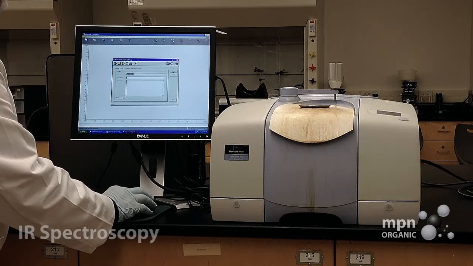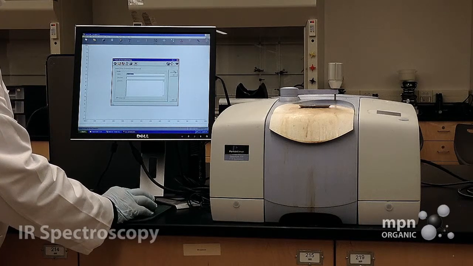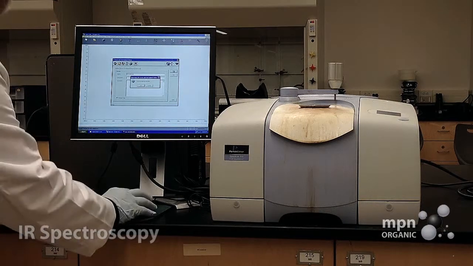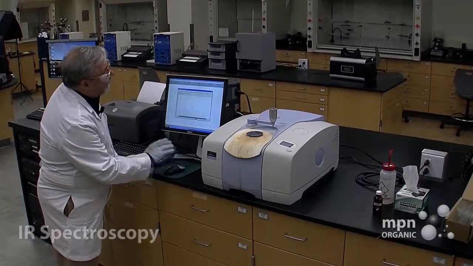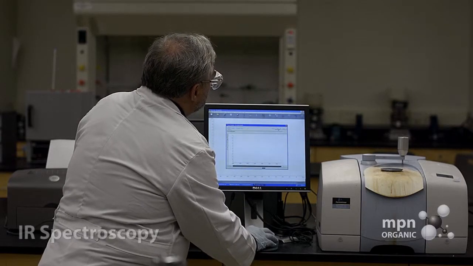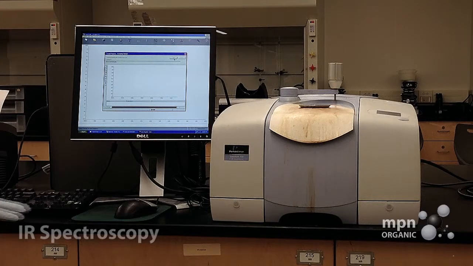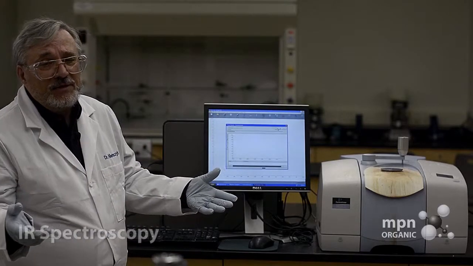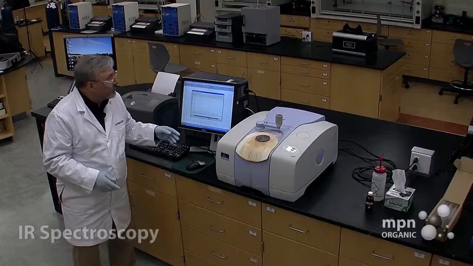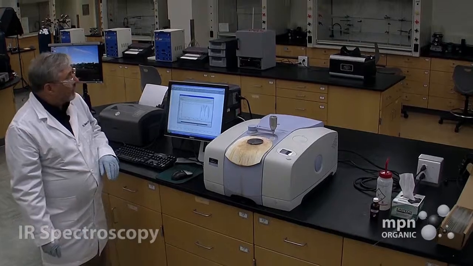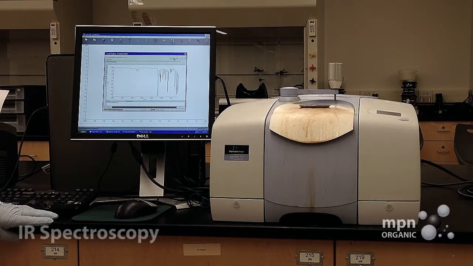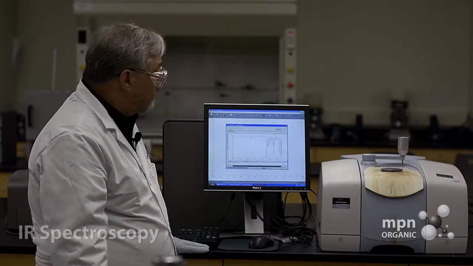So once again, we're going to pulse this, but now instead of taking background, we're going to do start. So it says warning, duplicate file name. Yes, that's fine with me. And then scan. Just like with the background, it's going to have 4 pulses, and you'll see them accumulating here. And you can see right here the spectrum now of benzaldehyde. Usually takes, at most, a minute.